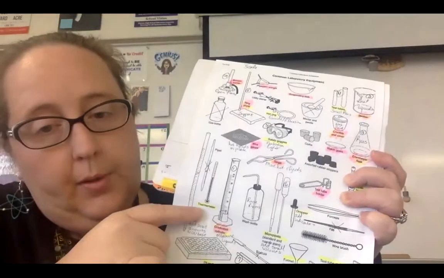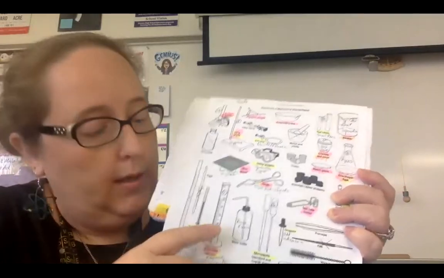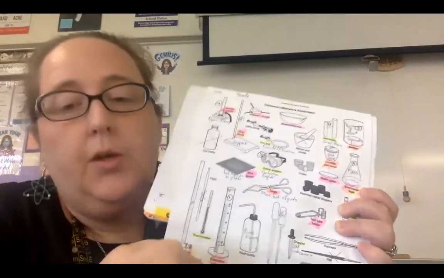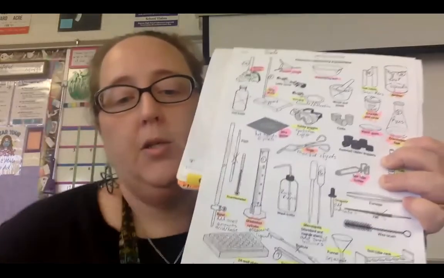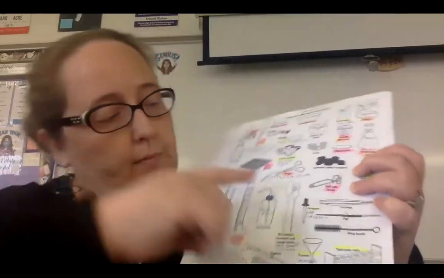Some other AP classes might have used them, but we don't. Then this is a thermometer. I tend to use the electric ones, but there are some of these glass ones in there. Graduated cylinder. You use that to measure liquid. Never ever heat with that.